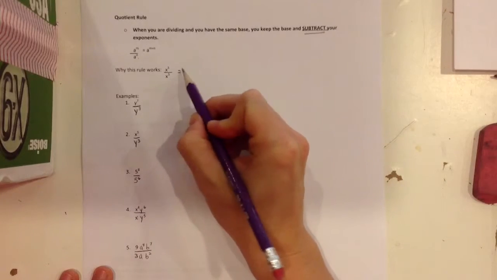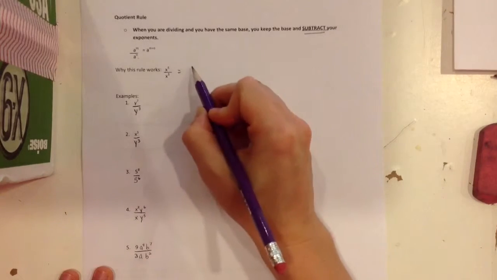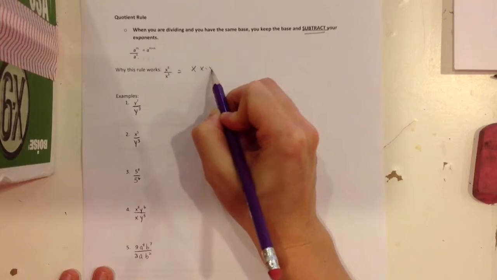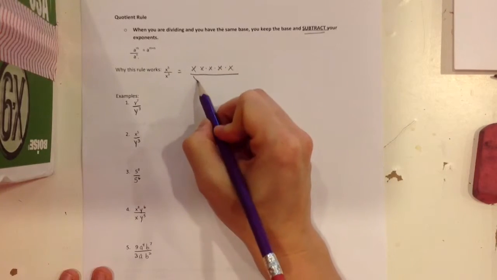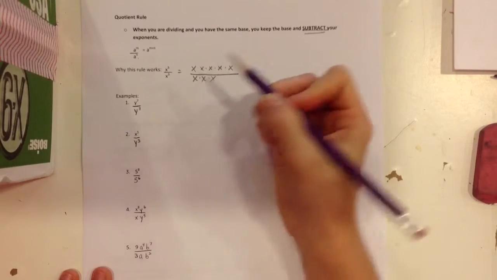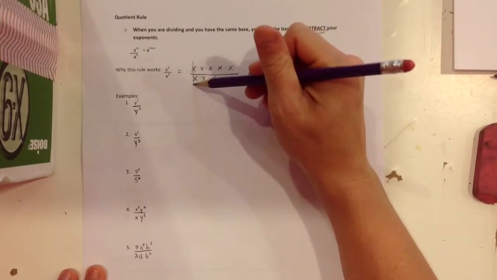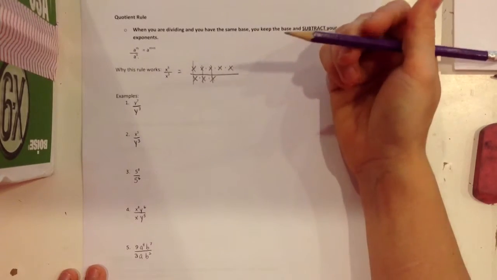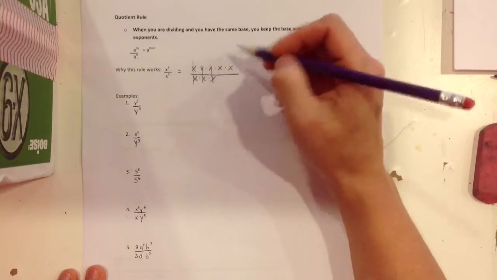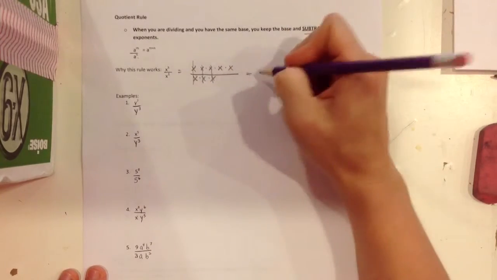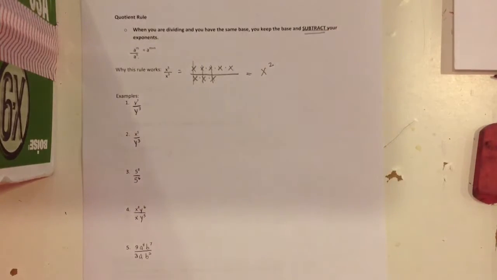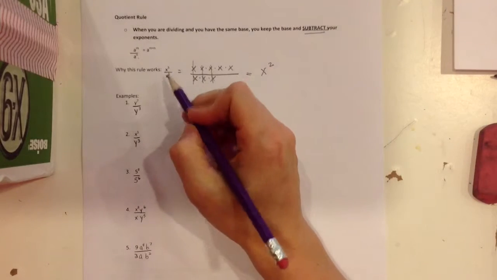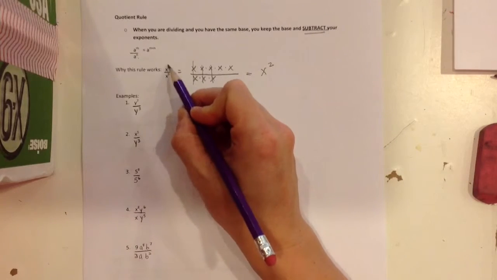So why this rule works: if I have x to the 5th on top, that means I have 1, 2, 3, 4, 5 x's on top, and 1, 2, 3 x's on bottom. So when I cross out the x's that they have in common on top and bottom, I'm only left with 2 x's on top, so I'm writing that as x to the 2nd.